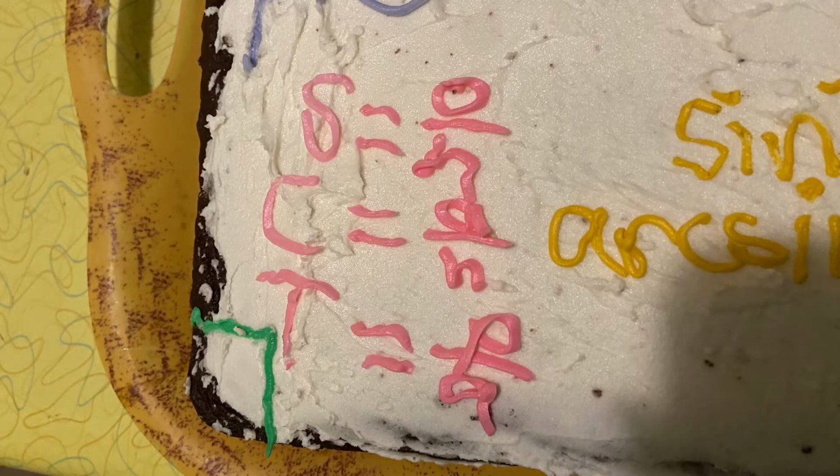Here we have SOHCAHTOA, which tells us that sine equals opposite over hypotenuse, cosine equals adjacent over hypotenuse, and tangent equals opposite over adjacent.